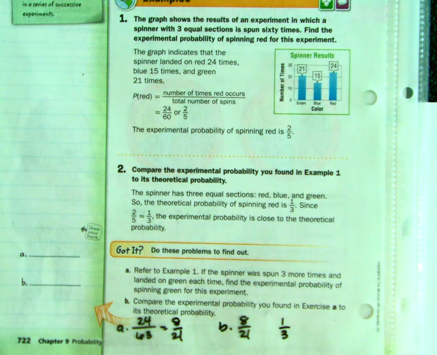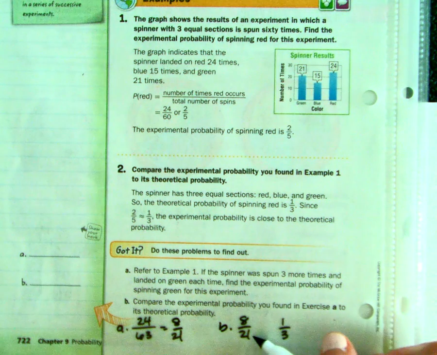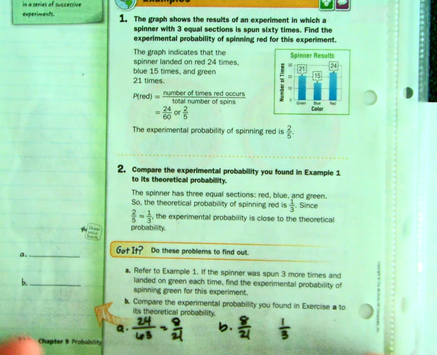Now we need to compare those. Remember, when we compare, we need to have them in the same form, which could be decimals, fractions, or percents. And if we're working in fractions, they probably should have the same denominator. That's easier to compare. 8/21 and 1/3, that's hard to think about in our mind. So we could get these to common denominators. We could leave 8 over 21, and we could change 1/3 into 21sts.